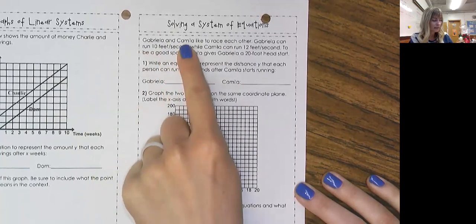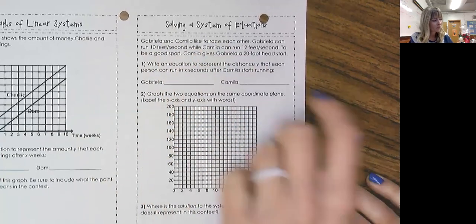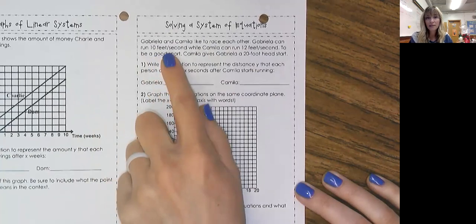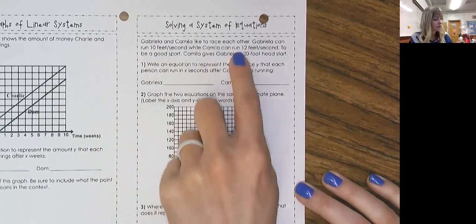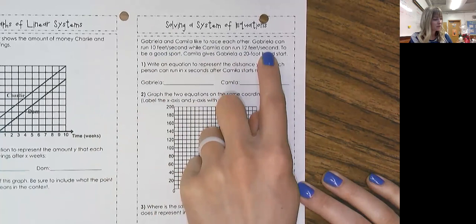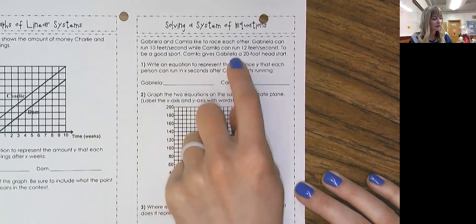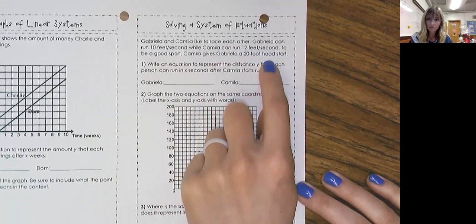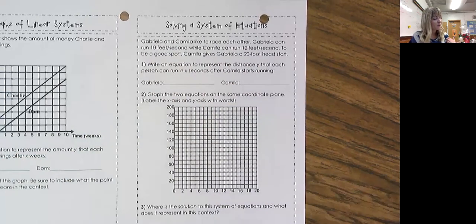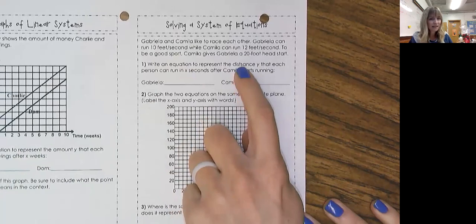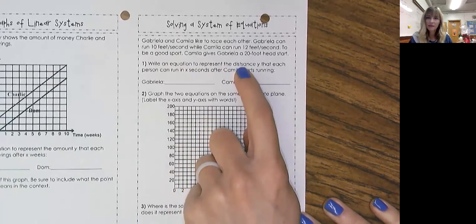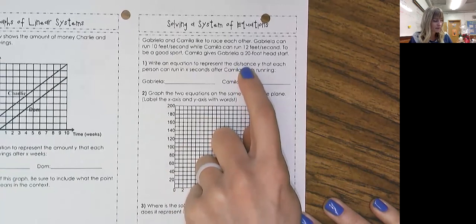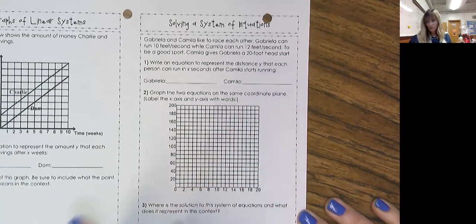Gabriella and Camilla like to race each other. Gabriella can run 10 feet per second, while Camilla can run 12 feet per second. To be a good sport, Camilla gives Gabriella a 20-foot head start. Okay, I'm gonna help you with this first part. It says, write an equation to represent the distance. See that extra S in there? It's the first time I've ever noticed that, and I've used this for a couple of years. Distance. There's an extra S in there. The distance Y. Oh, they're telling me that's Y.